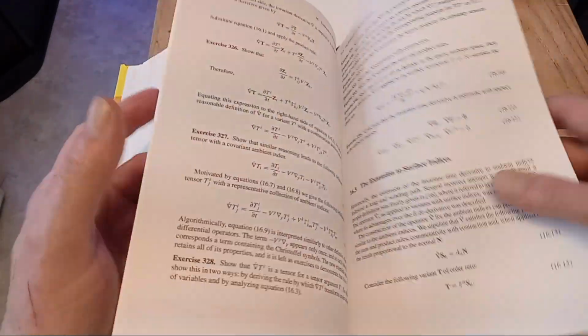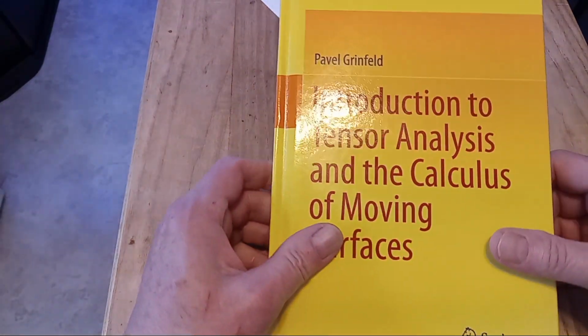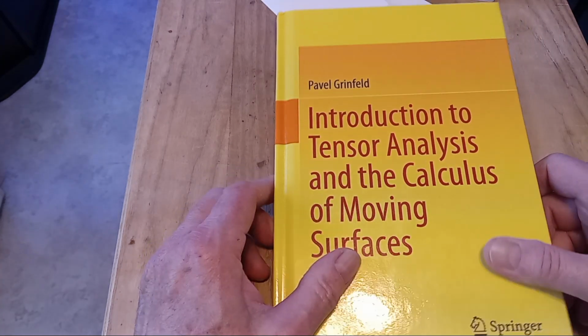So overall, depending on where you are in your path, this is a very, very good book.